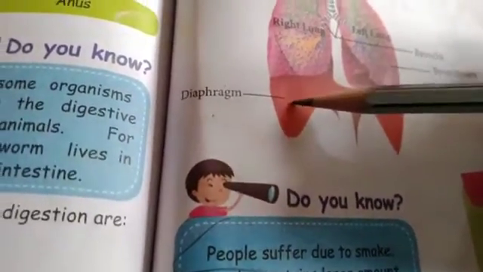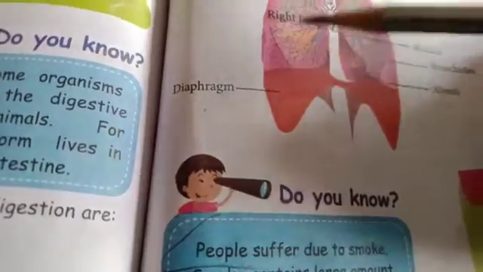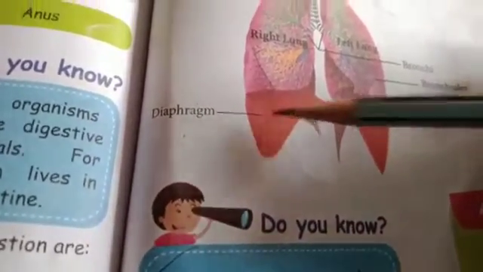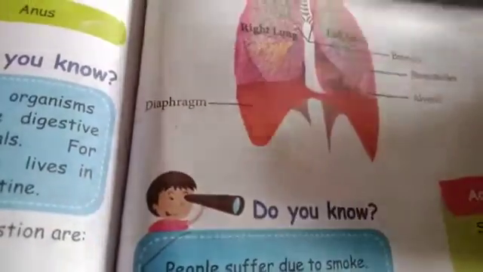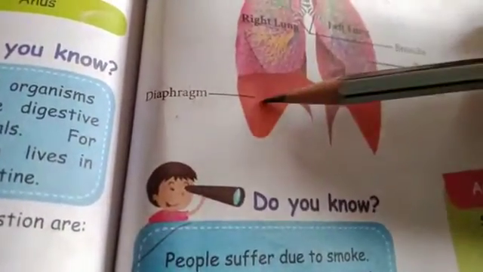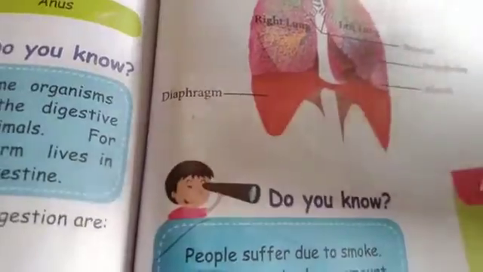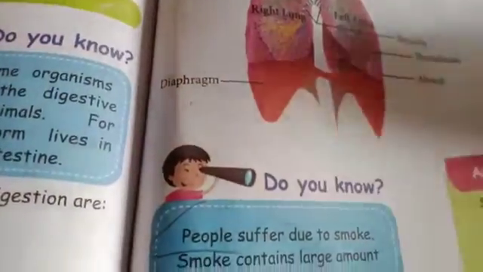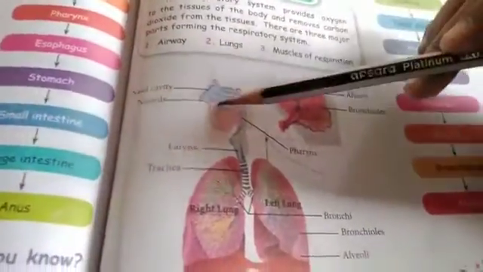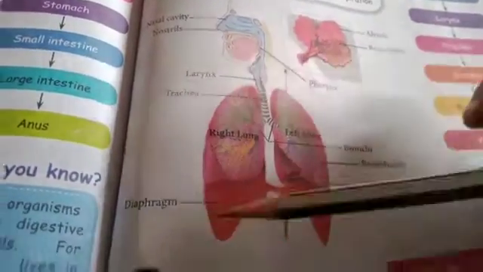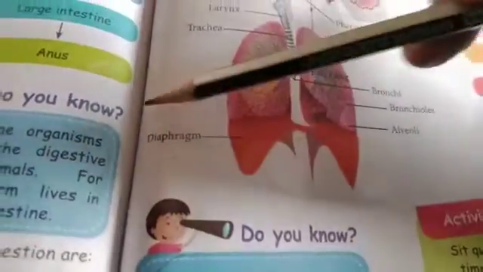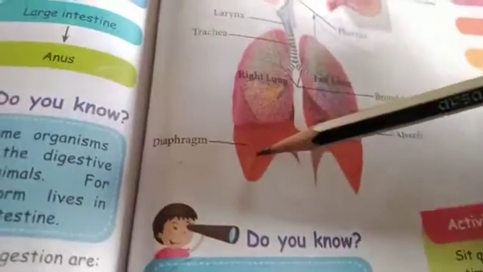Here the respiration takes place. When we inhale oxygen, the diaphragm expands, that means it becomes bigger. When we exhale carbon dioxide, the diaphragm contracts, that means it becomes smaller. So the three major parts: all these parts are included in the airway, this lungs part is included in the lungs, and the last diaphragm part is included in the muscles of respiration.